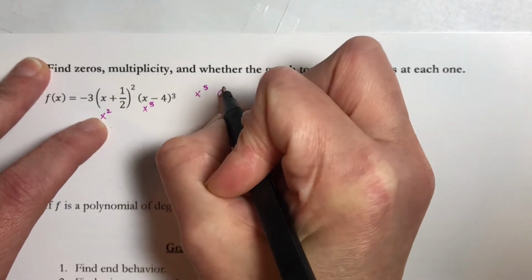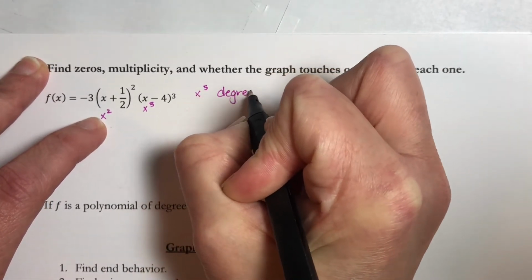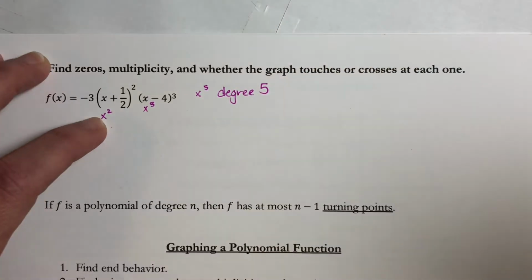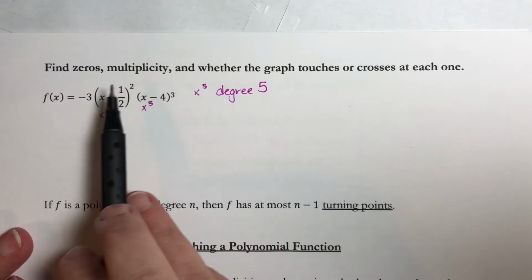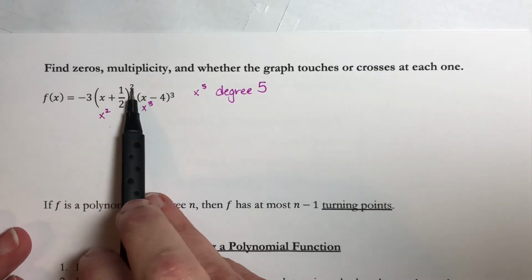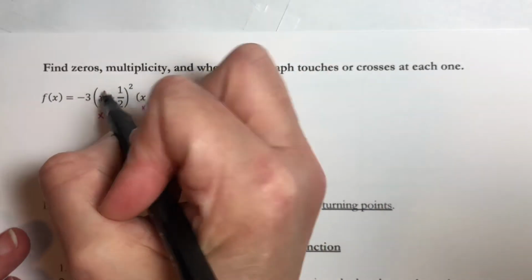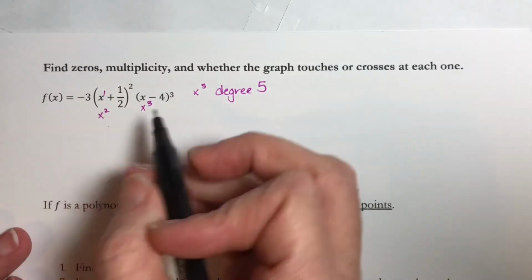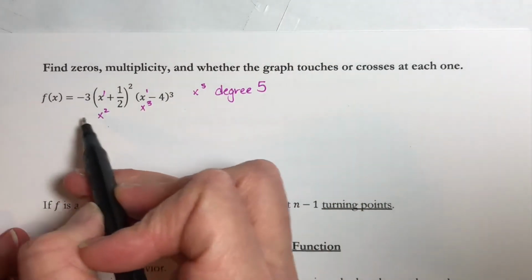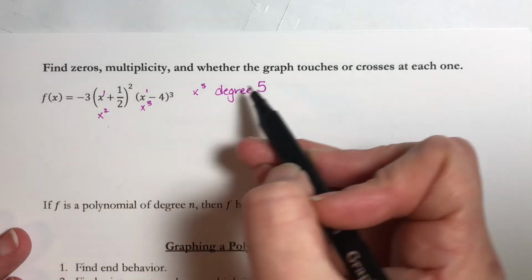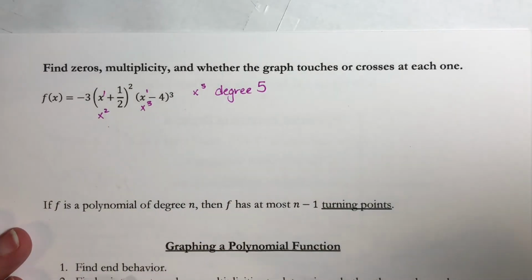So this one has degree 5. Basically, it's this exponent times this exponent: x squared times x cubed gives you x to the 5th.